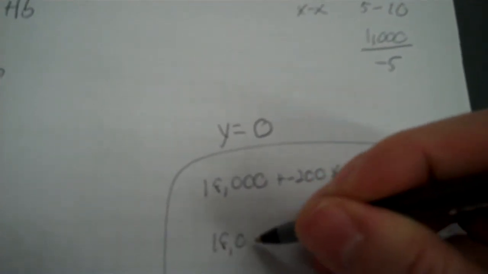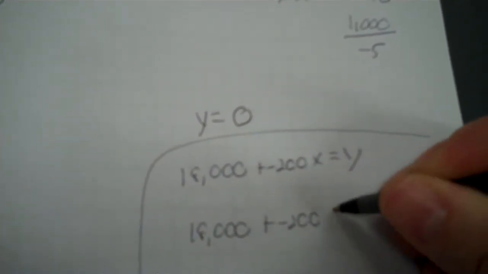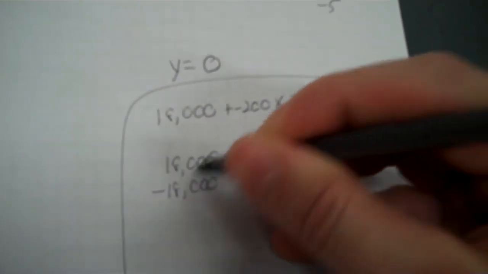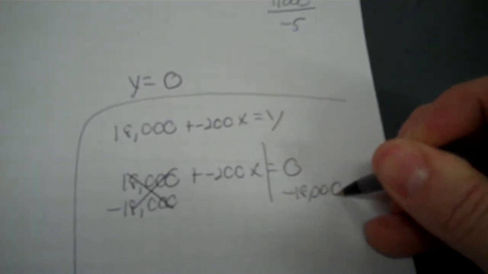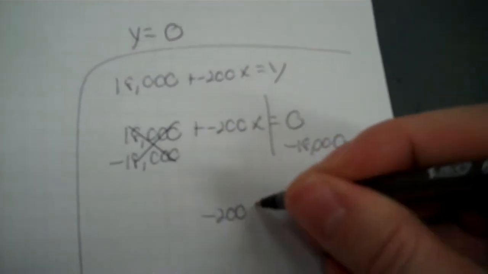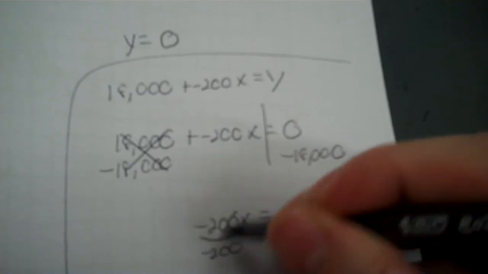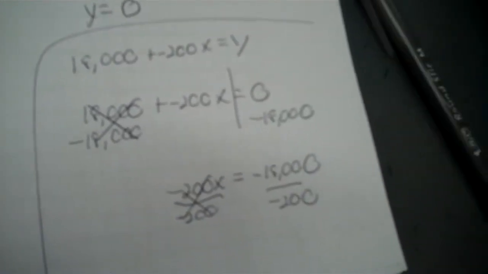So minutes, I'm solving for X. I got to put 0 and Y has got to equal 0 because I want to know when it's empty. So 18,000 plus negative 200X equals 0. Get the 18,000 to a 0 through subtraction. That gives me negative 18,000. And then it's time to divide by negative 200. So negative 18,000 divided by negative 200. I got 90. This is going to take an hour and a half or 90 minutes.